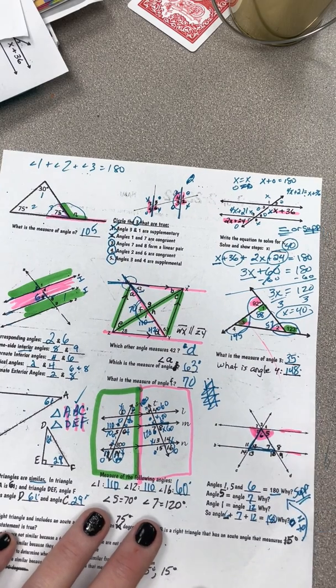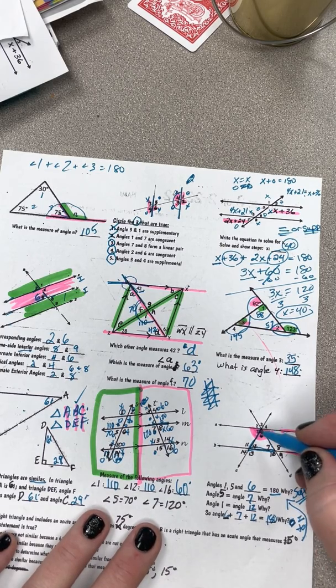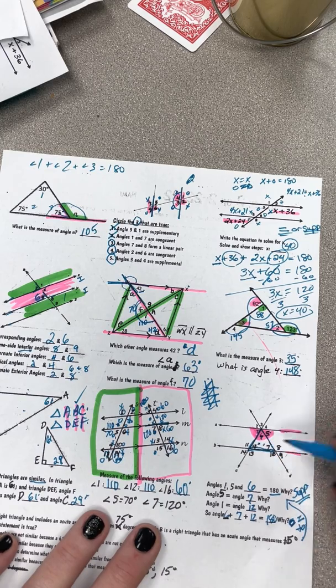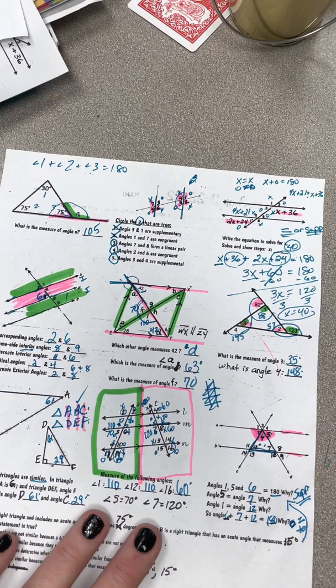We're trying to prove that 1, 6, and 5, well, we know that 1, 6, and 5 are 180 because they form a line. We're using 1, 6, and 5 to find congruent or equal angles to those 3 to show that the 3 angles inside are 180. We have no numbers, just names of angles.